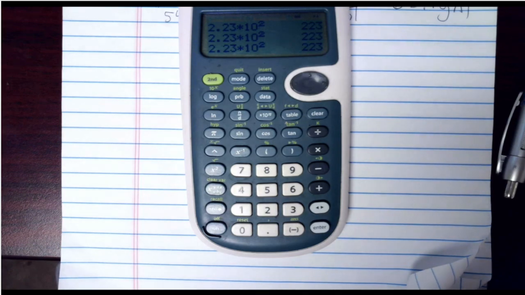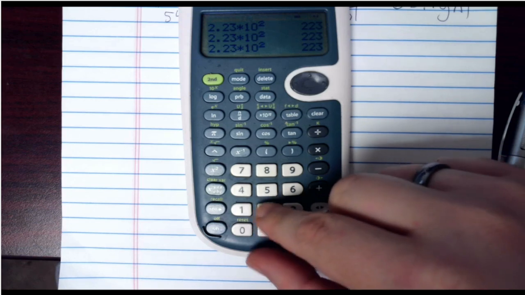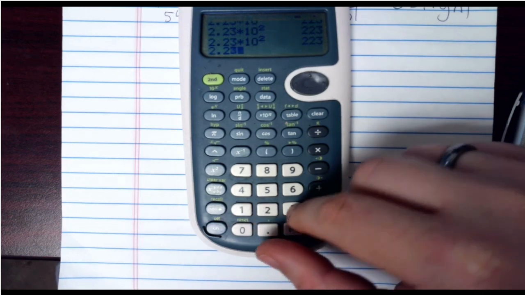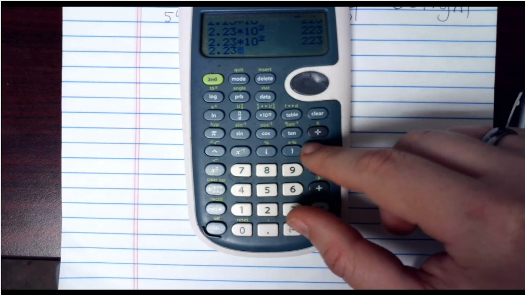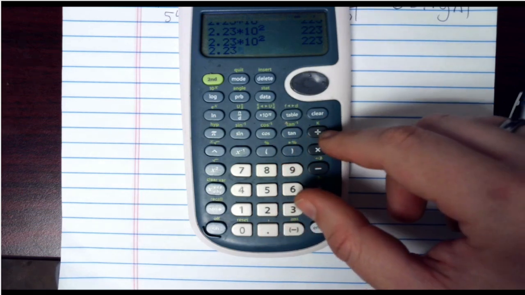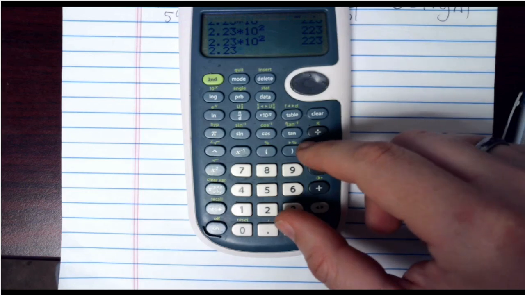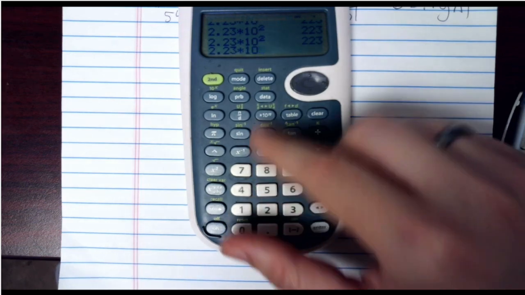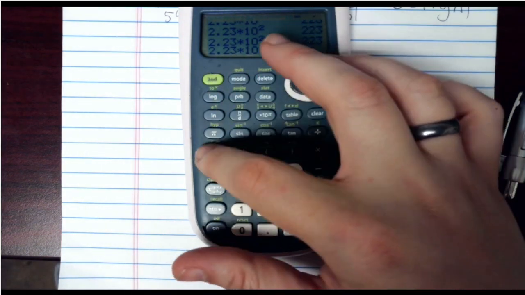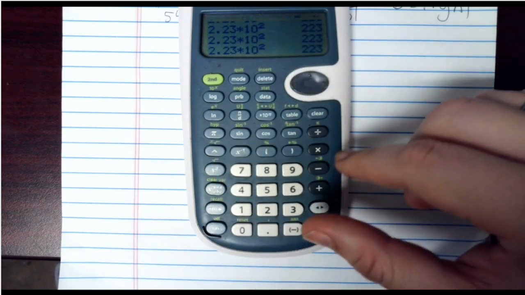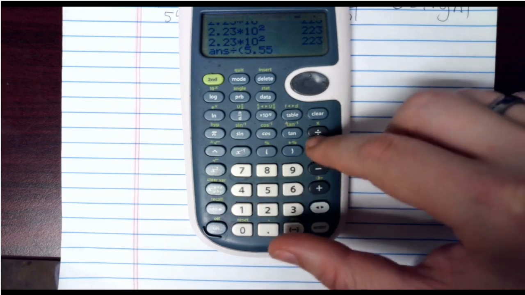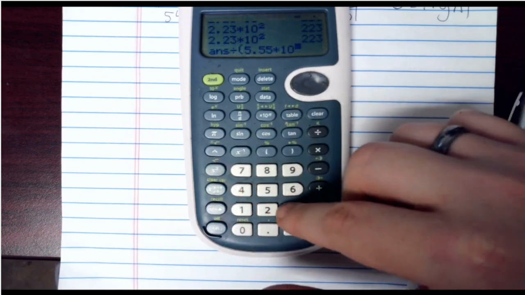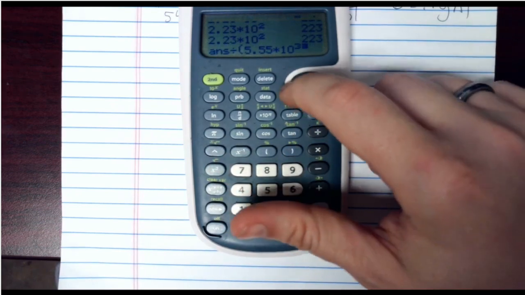However, this one, because it doesn't have the E, if I was trying to divide 2.23 times 10 to the second by 5.55 times 10 to the third, let's do this. And then I'm going to divide that by 5.55 times 10 to the third. If I put the parentheses in there, fix that.